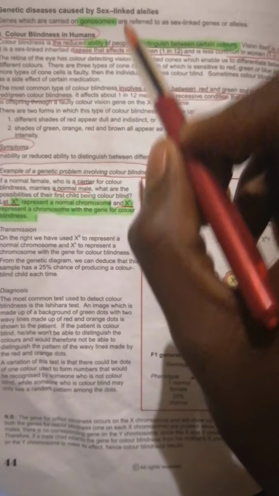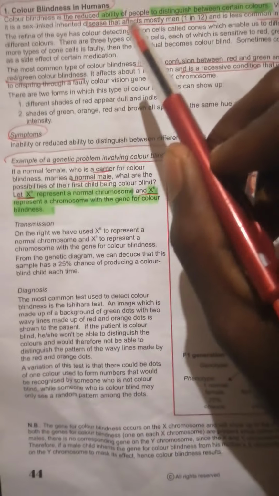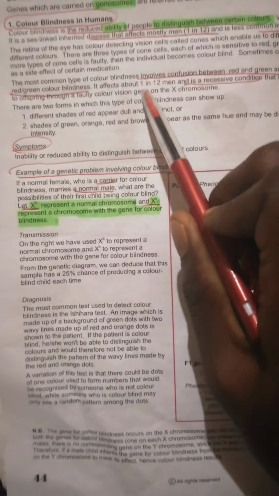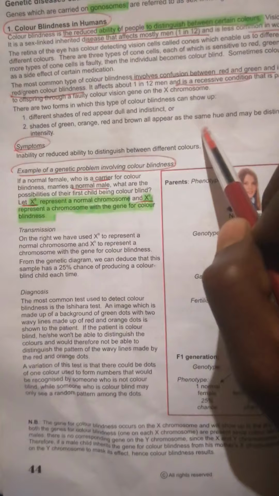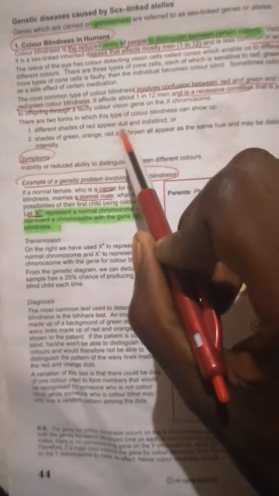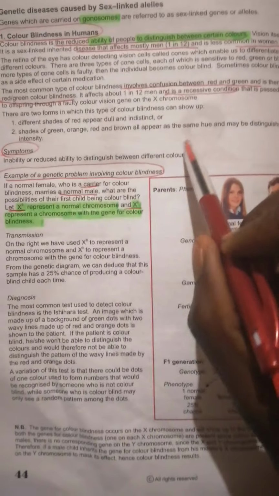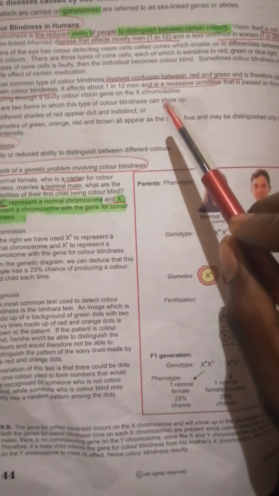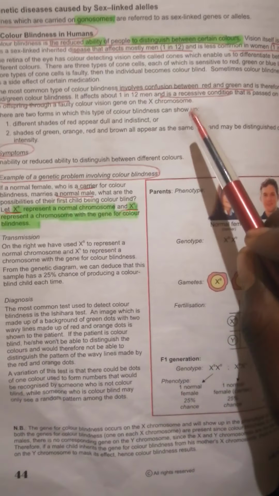It means that it is very rare to find a female who suffers from color blindness. I'm not saying that they are not affected, but it is very rare. This condition is mostly found in males because males possess X and Y chromosomes, and the allele for color blindness is found on the X, which is a recessive allele. That's why it affects mostly males.